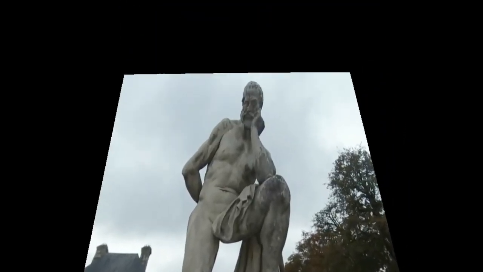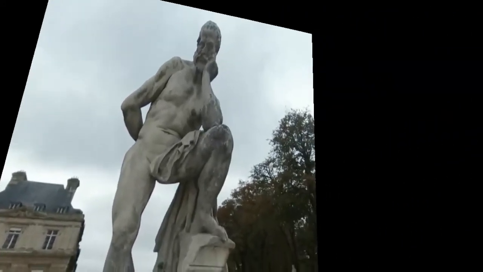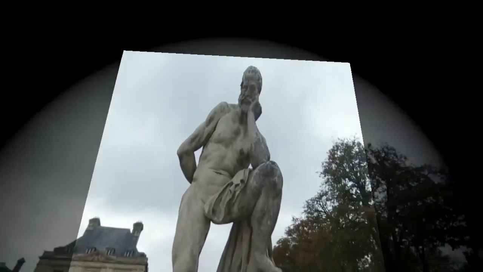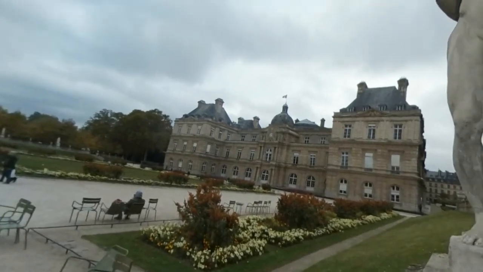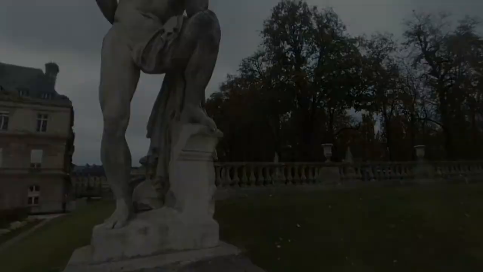Displaying a flat picture in VR cannot provide users with the illusion of being someplace else. Instead, content creators typically capture 360 images. They are far more immersive, while remaining easy to acquire using consumer 360 cameras.